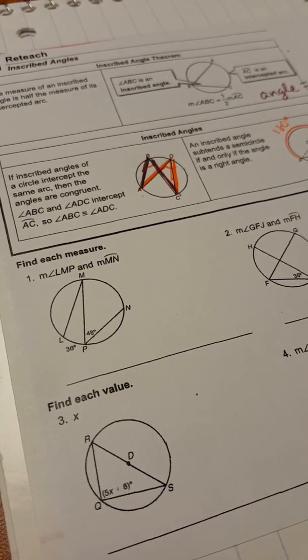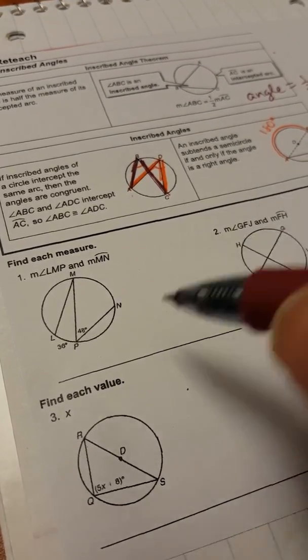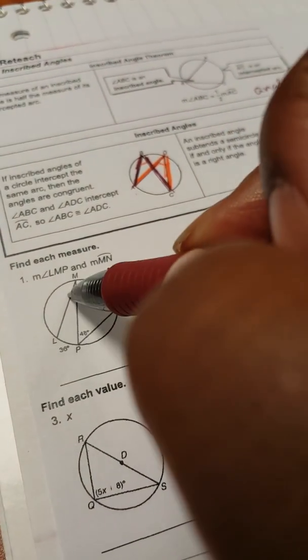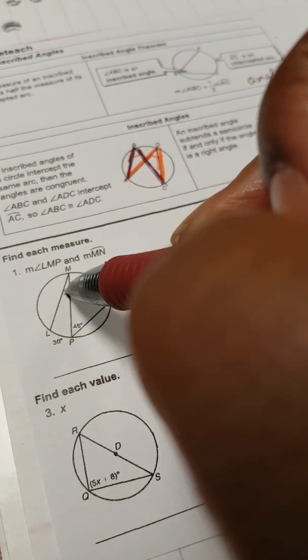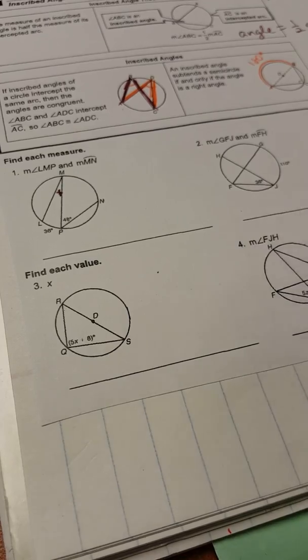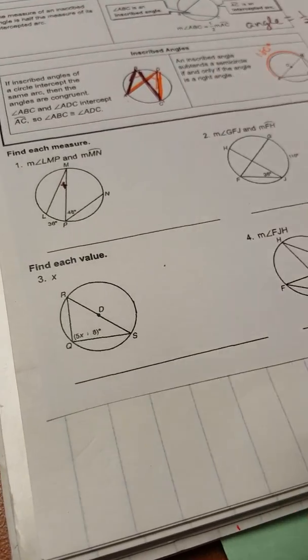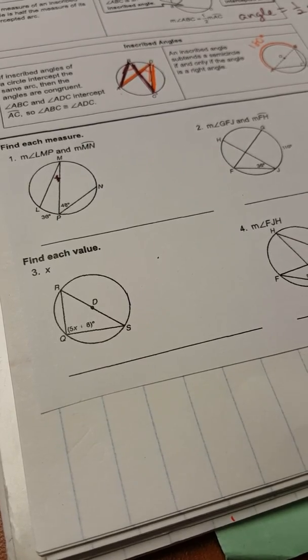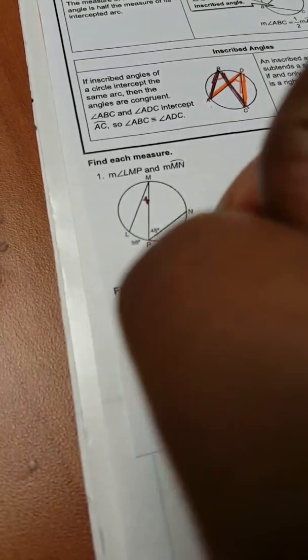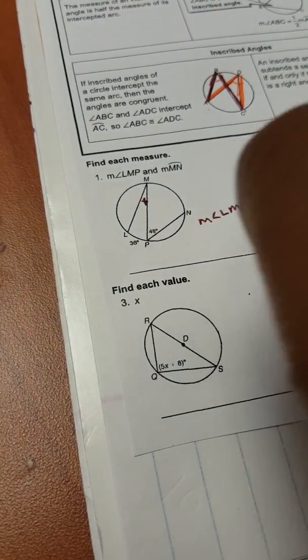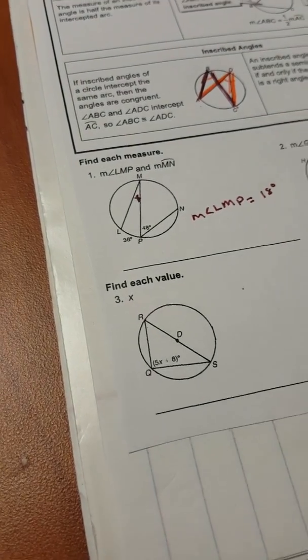Okay, so let's look at number 1. It asks us to find angle LMP and the measure of arc MN. LMP, this angle right here. Now, they gave me the arc. So am I going to multiply by 2 or divide by 2? I'm going to divide by 2. Your angle is always smaller than your arc for inscribed angles. So 36 divided by 2 gives me what? 18 degrees.